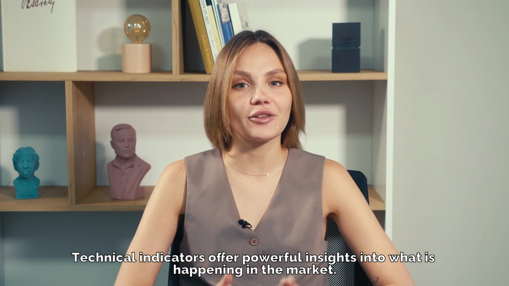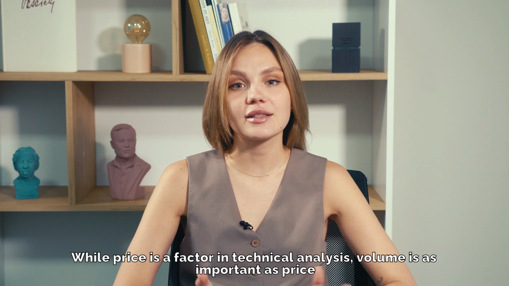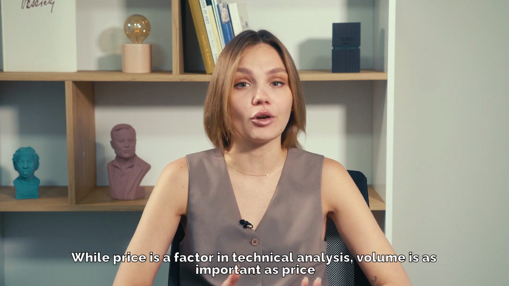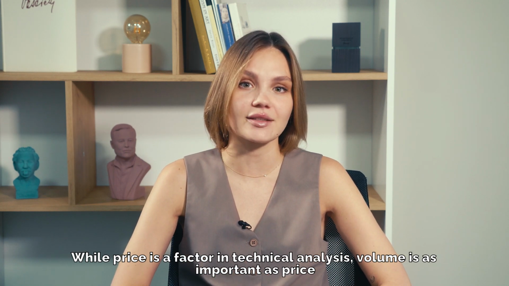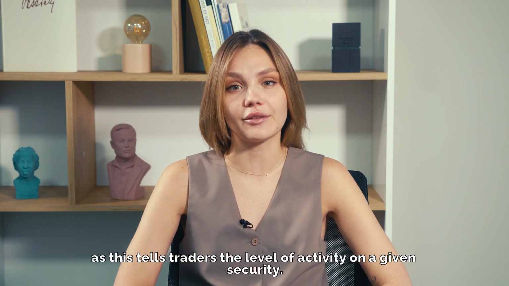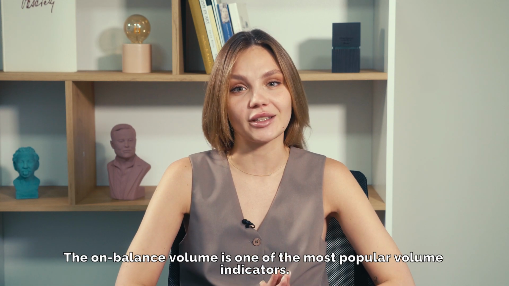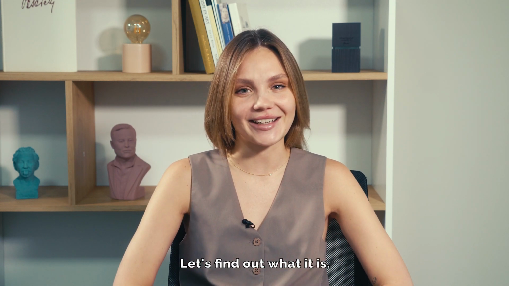Technical indicators offer powerful insights into what is happening in the market. While price is a factor in technical analysis, volume is as important as price, as this tells traders the level of activity on a given security. The on-balance volume is one of the most popular volume indicators. Let's find out what it is.